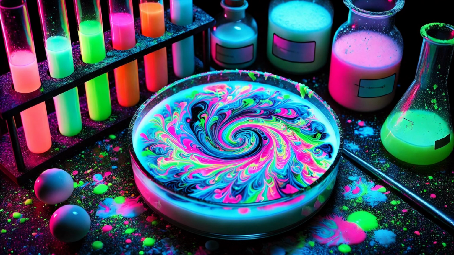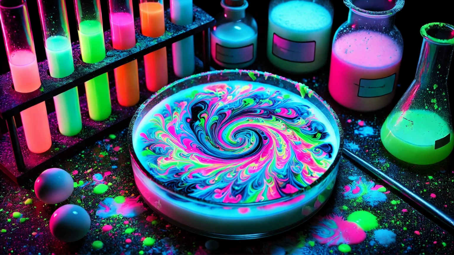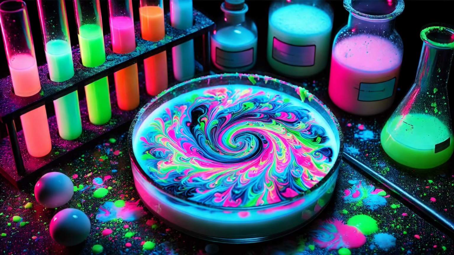And it really shows you that science isn't just about memorizing facts. It's about asking questions and trying things out. And who knows, maybe one of these experiments will lead to a major breakthrough. That would be amazing. But even if it doesn't, it's still a lot of fun to play around with. Absolutely. And it's a great way to learn about the world around us. And it reminds us that science is everywhere.